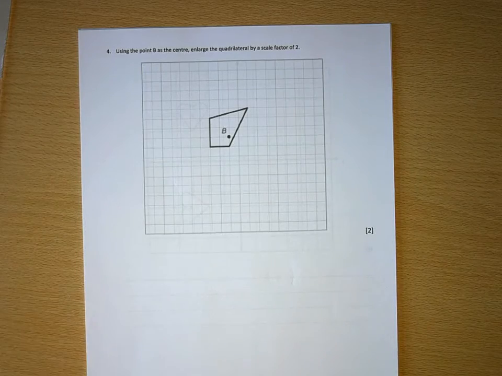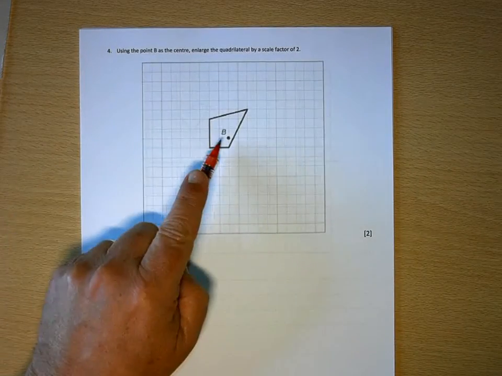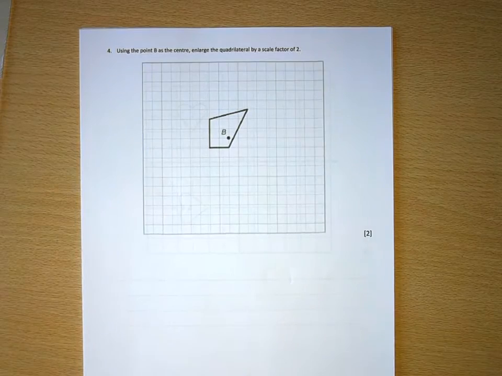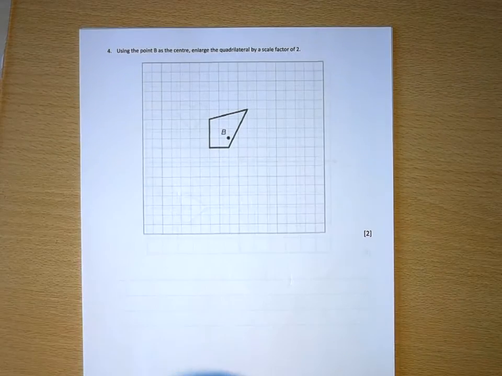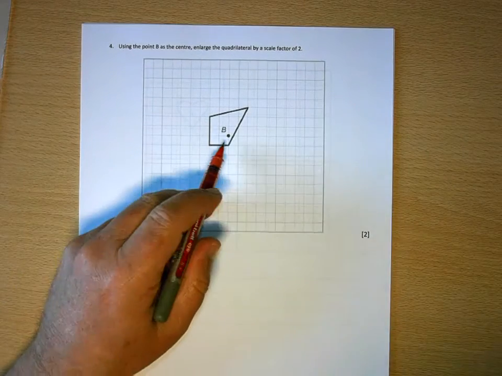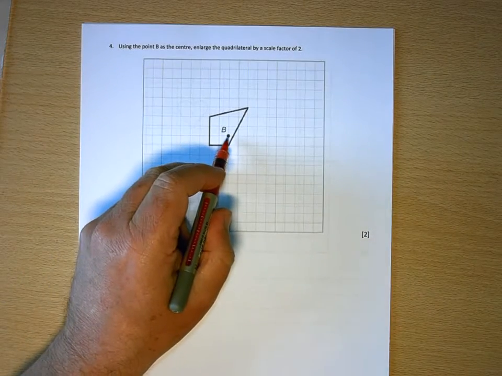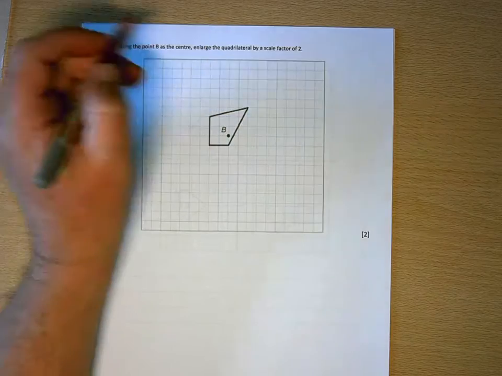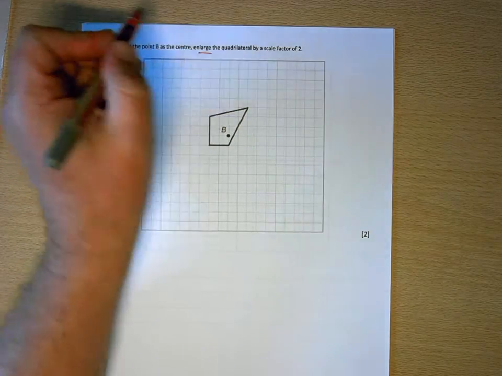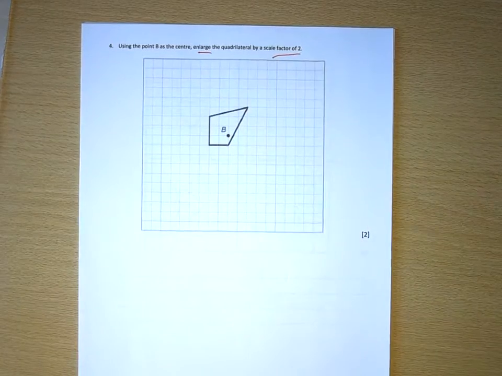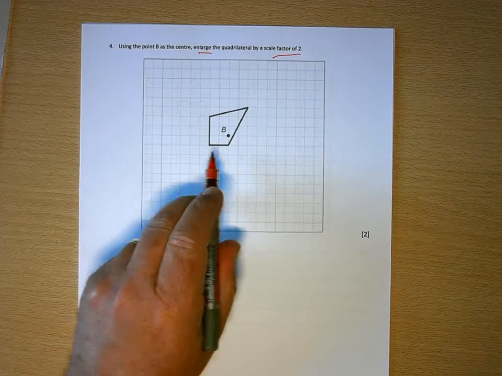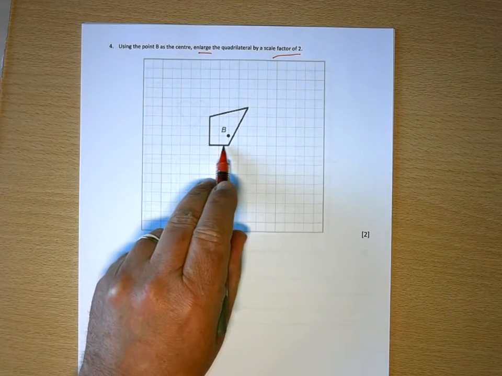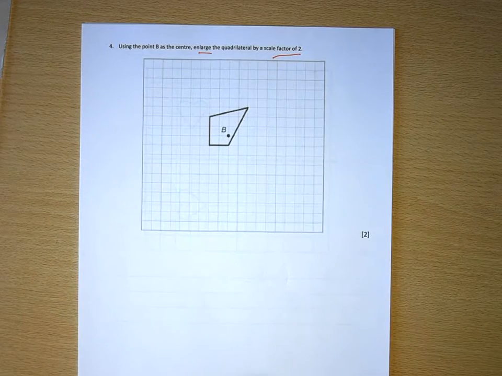Enlargement. So this enlargement is telling you to use point B as the center. If you're not given a center, then you can draw the enlargement any way you like. But if they give you a center, you have to enlarge from that point. So we're enlarging by a scale factor of 2. So my enlargement is going to be twice the size of that. So that side there is 2. It's going to be 4 in the enlargement.